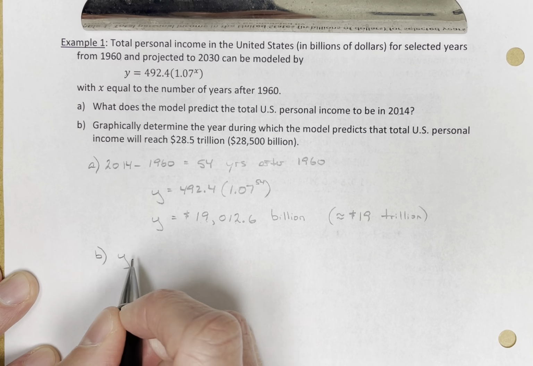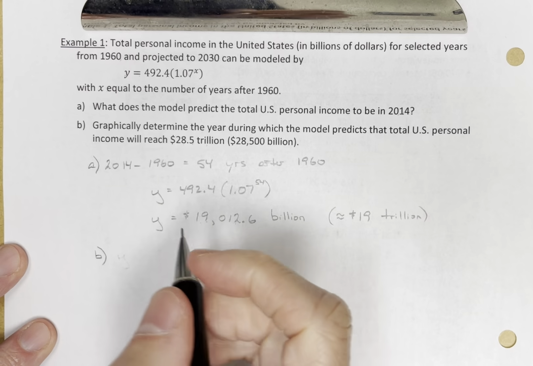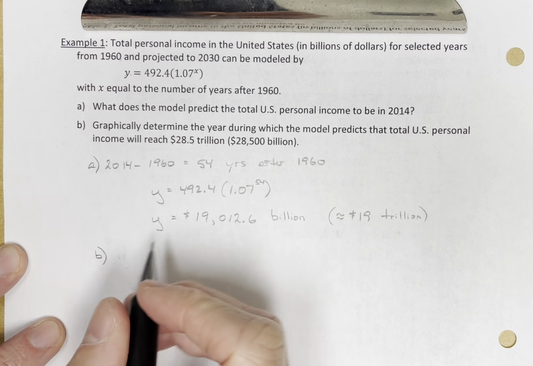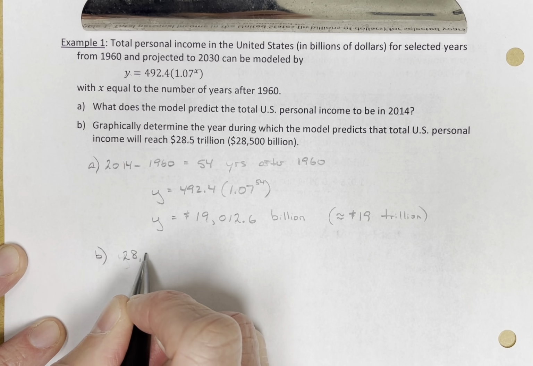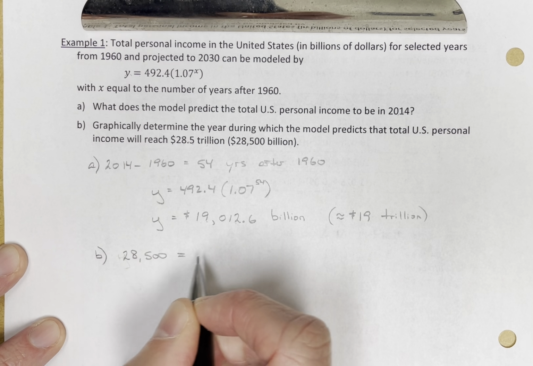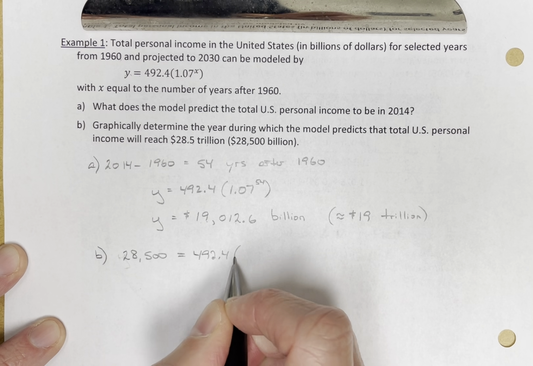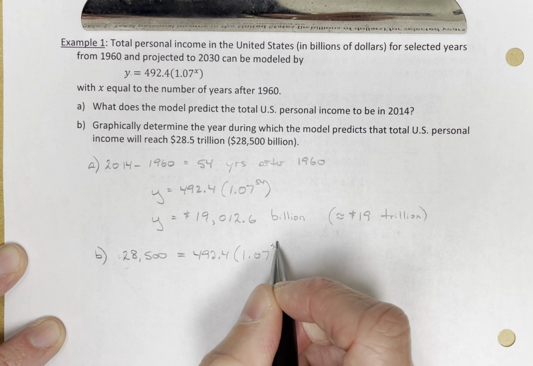We know we're looking for, let me write this down first, we know the income, which is the y value. So our equation is going to be 28,500 is equal to 492.4 times 1.07 to the x.